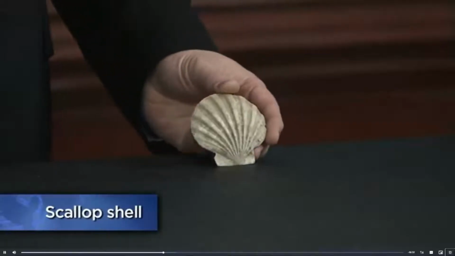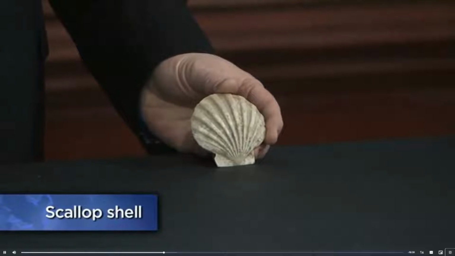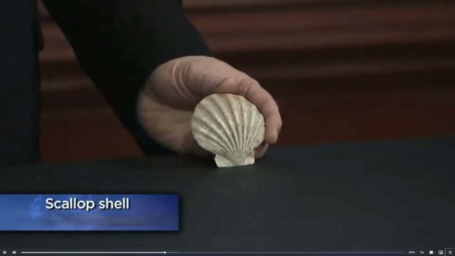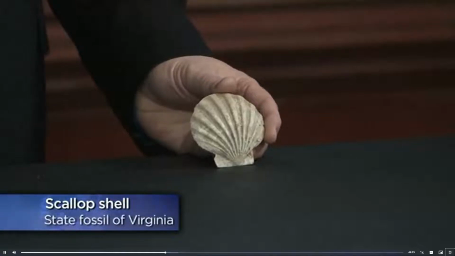Let me give you a couple examples. Take a look at this particular fossil here. It's of a scallop shell. Can you guess how old this fossil is? Okay. This one's not that old. It's only 4.5 million years old. It's actually the state fossil of Virginia. You may not have known this, but every state has its own fossil. This is Chesapecten jeffersonius.